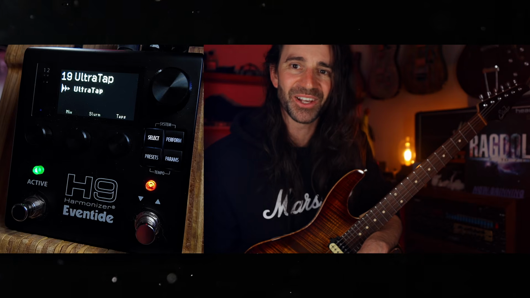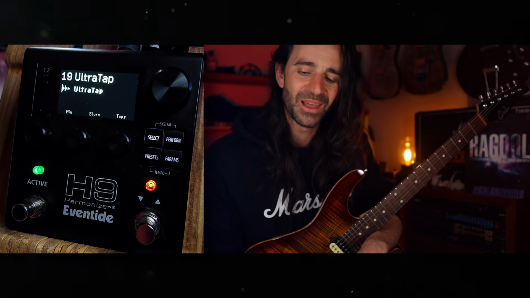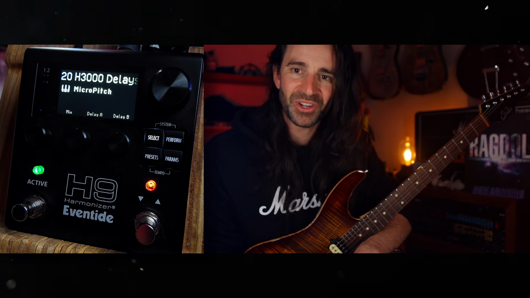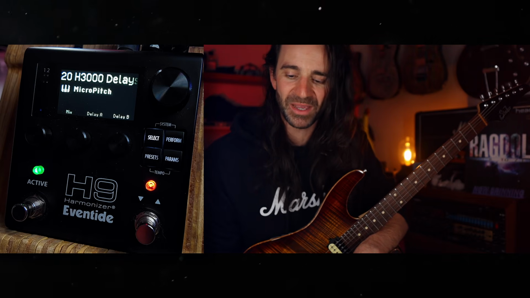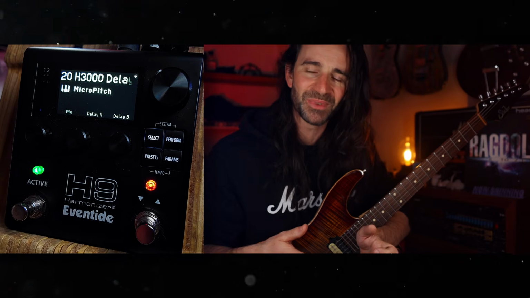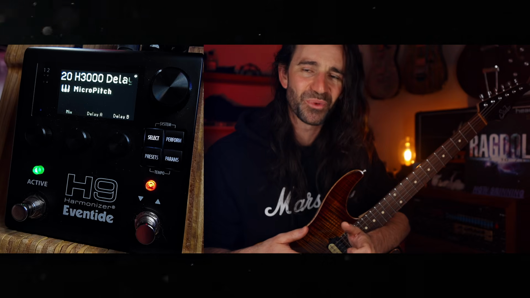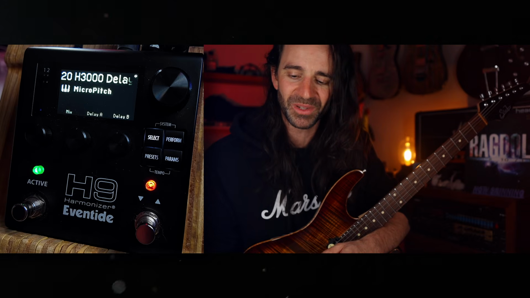There's a stutter and glitch algorithm as well. On top of all of that, you can use pitch types for delay as well. I'm particularly fond of something like the micro pitch algorithm, where you dial in, say, some quarter note delays, you add some detune to them, and they give you this really lush alternative to a modulated delay.